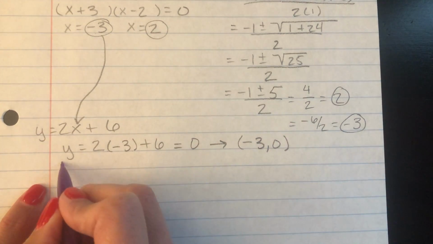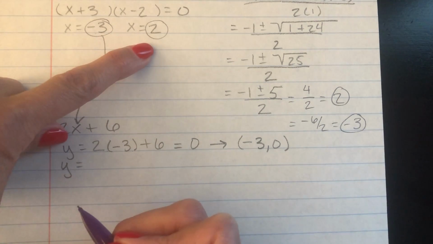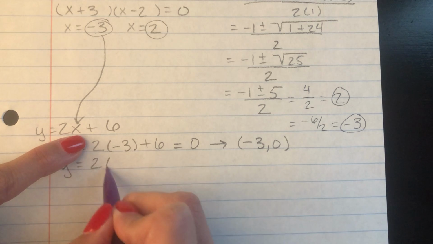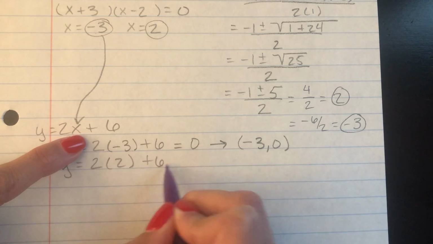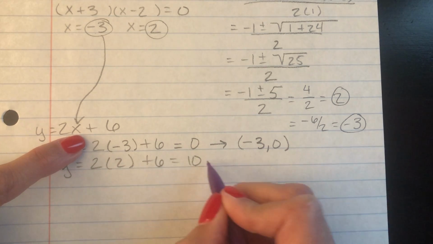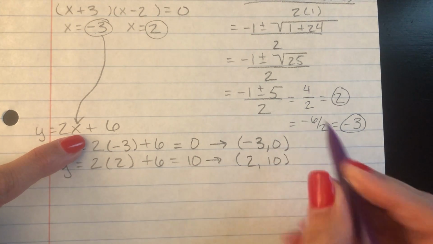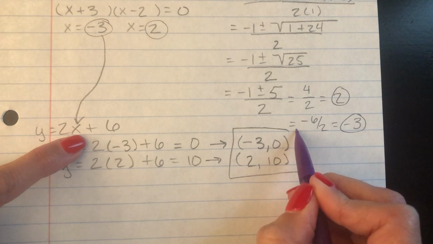All right, let's try the other one. So my next x value is 2, so I'm going to plug in 2 for x. And I get 10 for that. So the answer there would be 2, 10. So there are my two solutions.